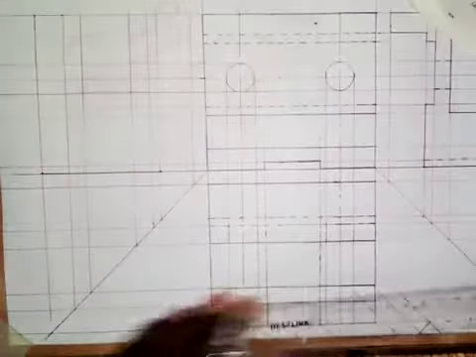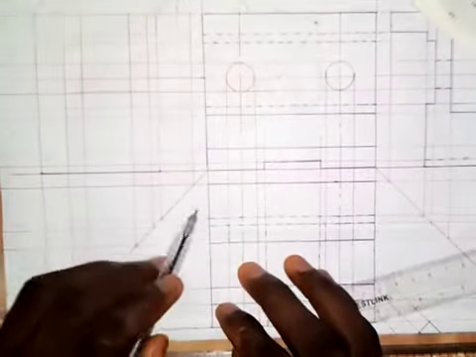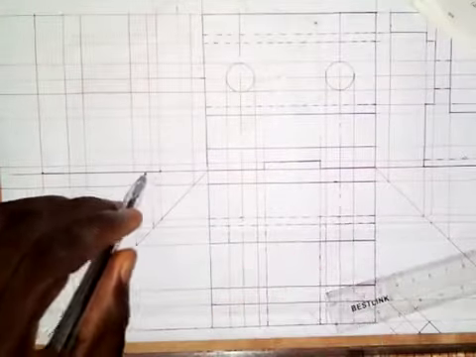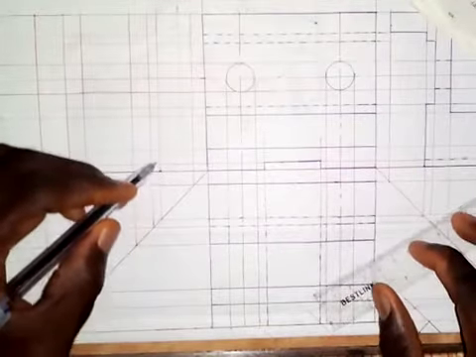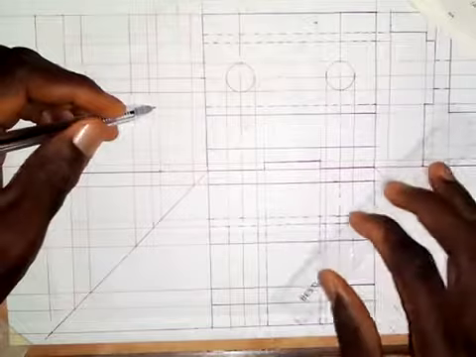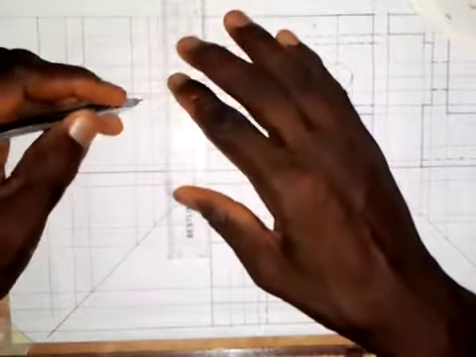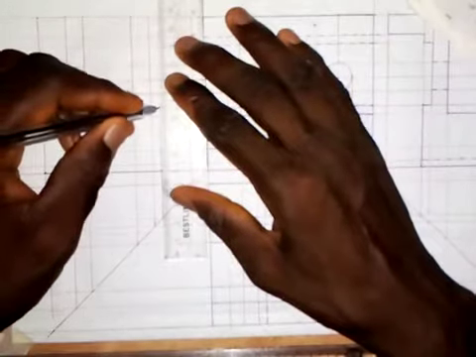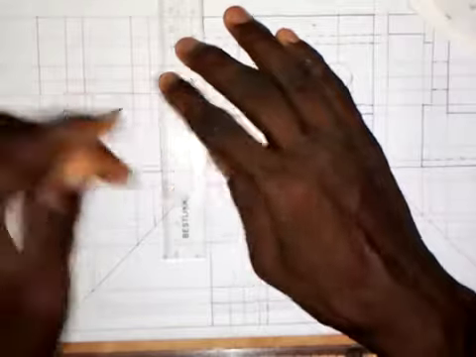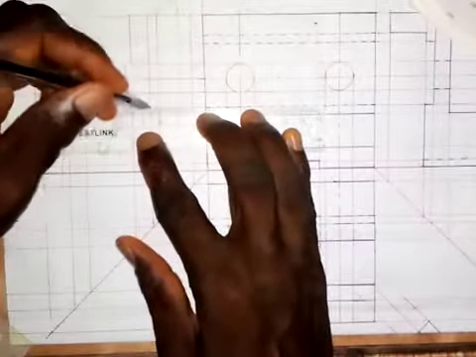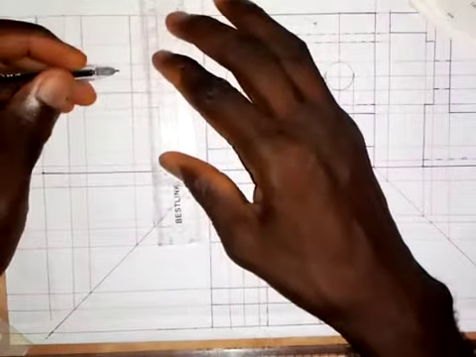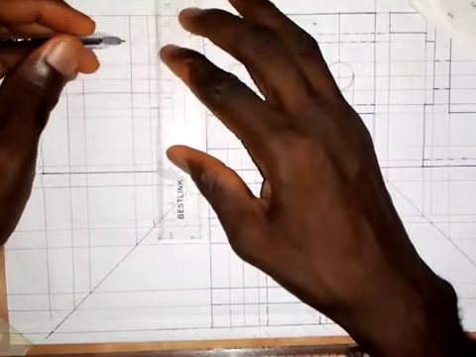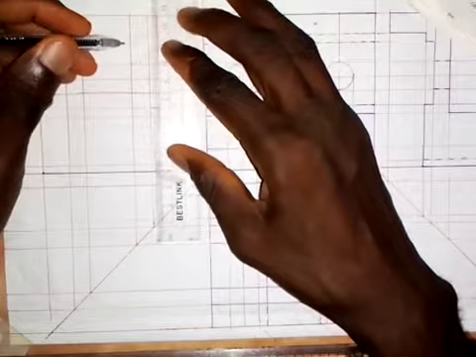The next thing that we have is, from here to here, where we have this 35, this will be a thick line, and then it goes in, and then it goes up to where we have that 35 millimeters.